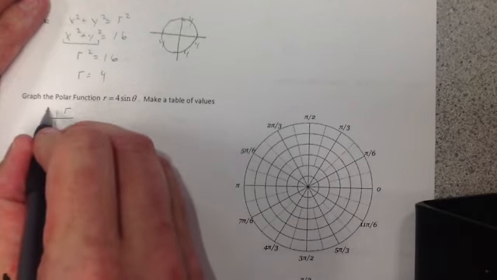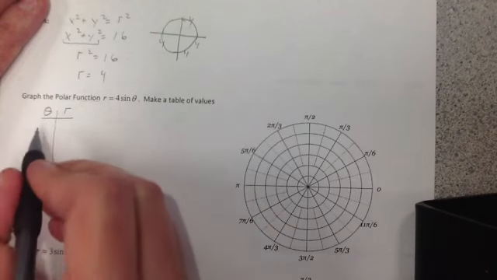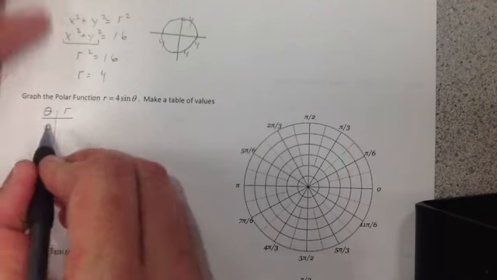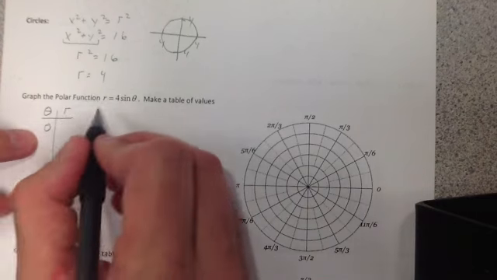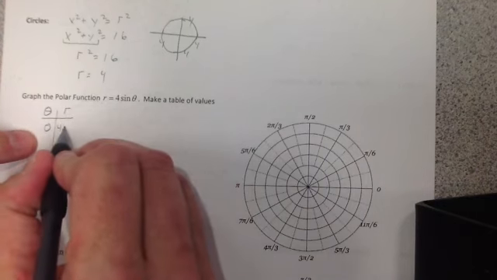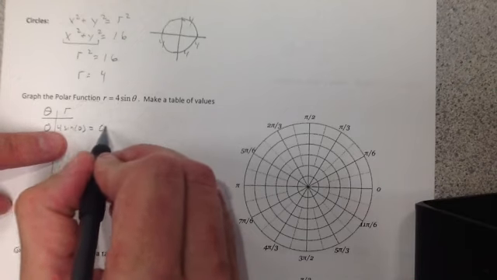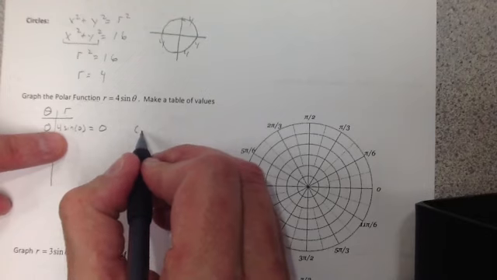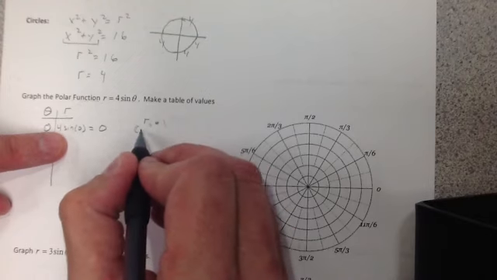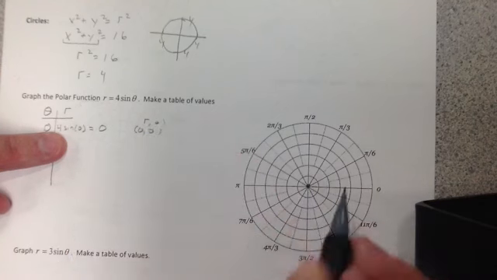To find r, we need some theta. And we're just going to pick some angles. Now keep it in radians. So for the first one, I'll pick 0. If I'm at 0, remember, what that tells me is I'm facing 0. I want to find out how far out I go. So to do this, I go 4 sine of 0. Well, sine of 0 is 0, so this goes 0. So as a point, that is r, theta, we can go 0, 0. So this keeps me at the origin, basically.